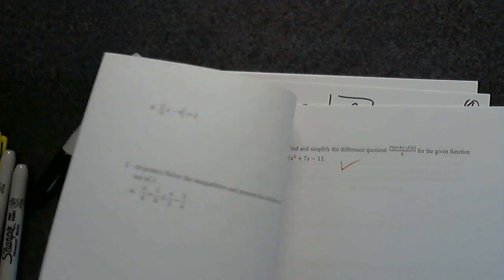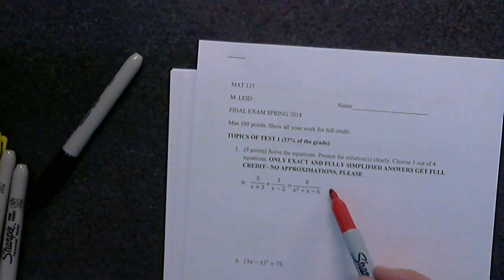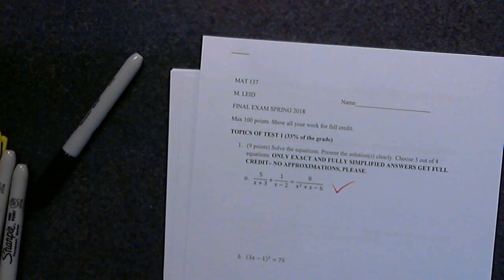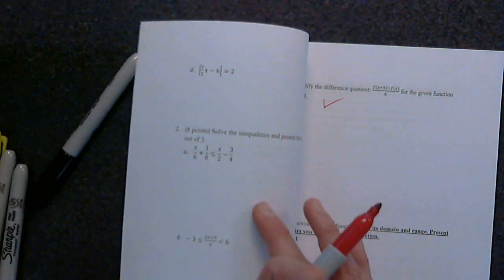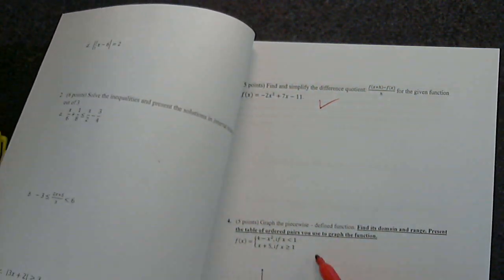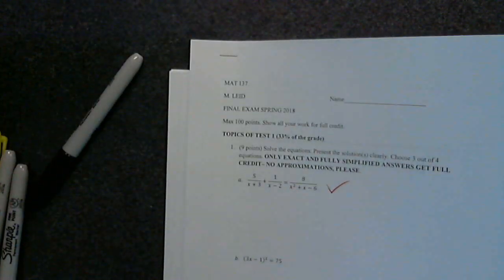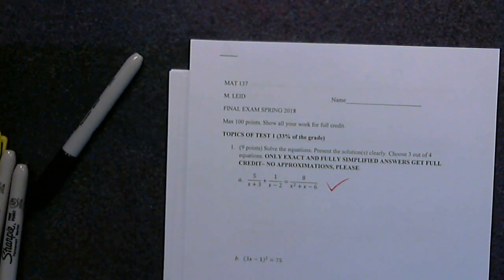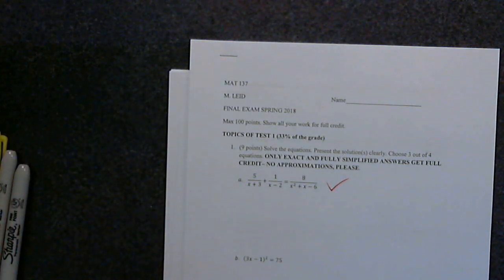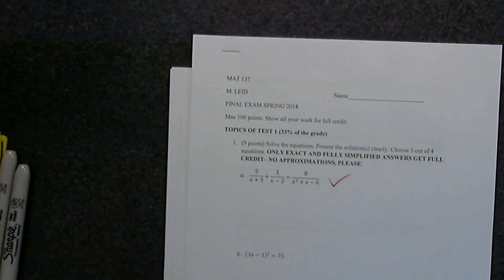We looked at simply find a difference quotient, and we looked at a rational equation. We did not look at this quadratic or radical yet, or absolute value, and we did not look at inequalities. And we did graph a piecewise-defined function. So let me know what you would like to continue with. Anything. And it can be one of those. I'm just emphasizing what we covered.